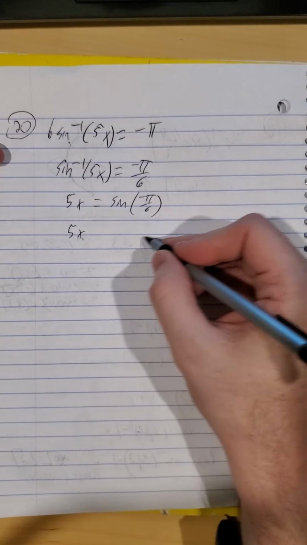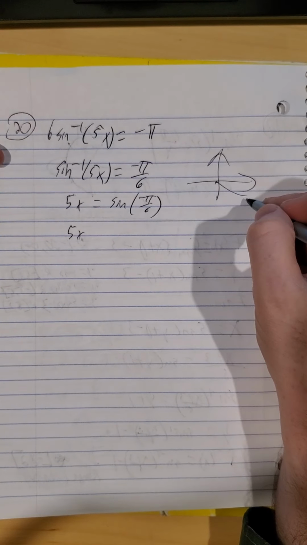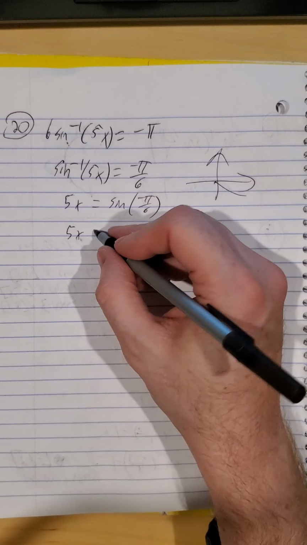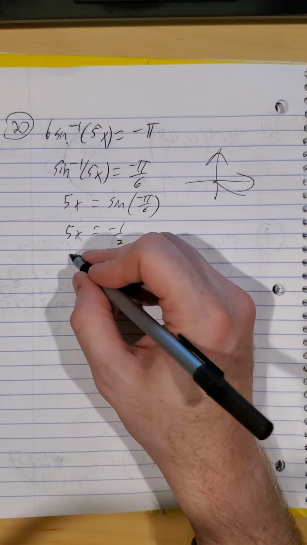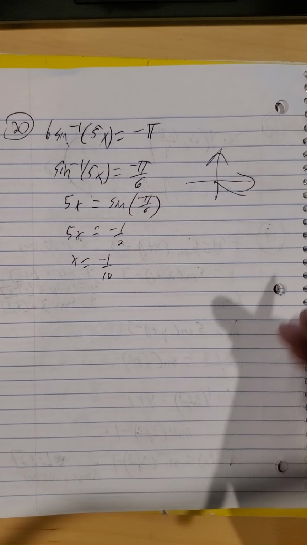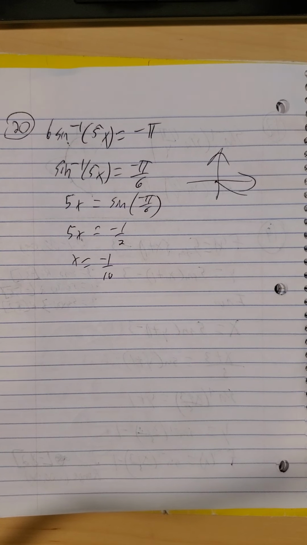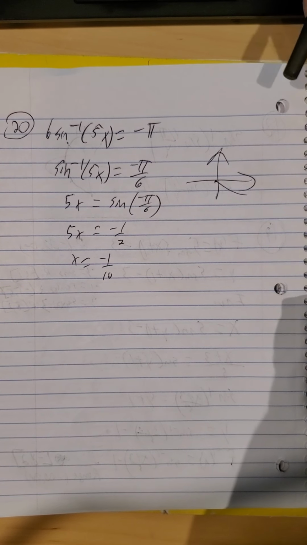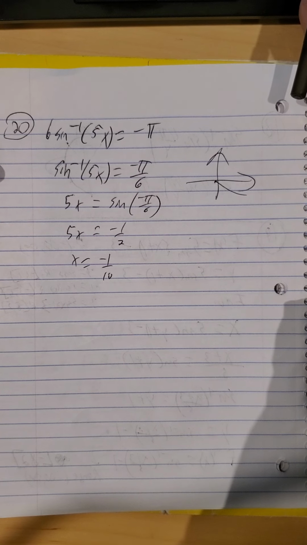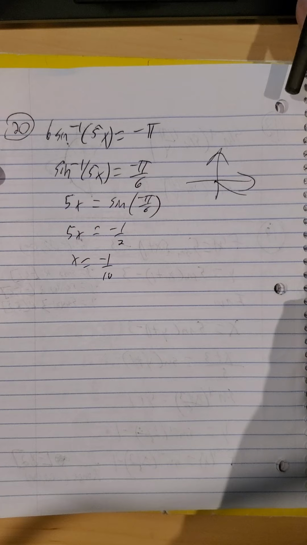So 5x, the sine of minus pi over 6, would be -1/2. So x is -1/10. And let's see, there are no restrictions on that one.